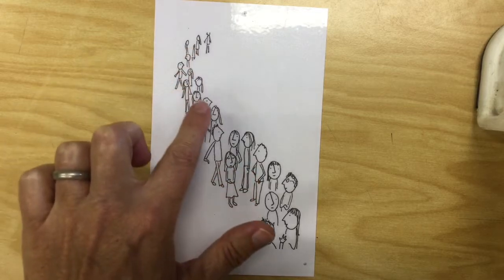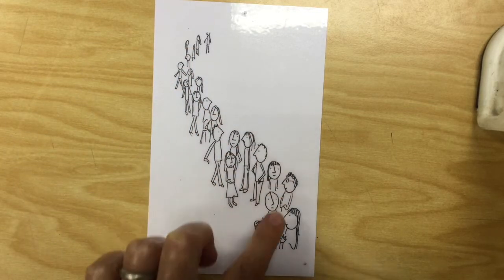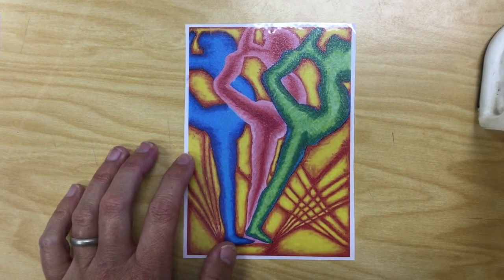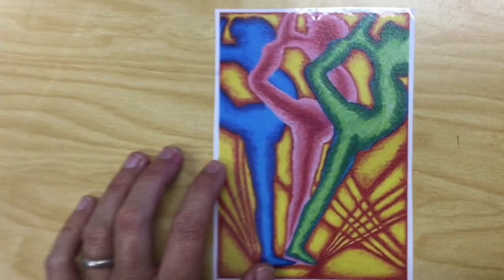And the last one is repetition. So repeating the same thing in a similar way to, again, make it look like that movement is happening. And this one's interesting because it's the same action pose, but it's repeated 3 times, so it's coming off of the paper.